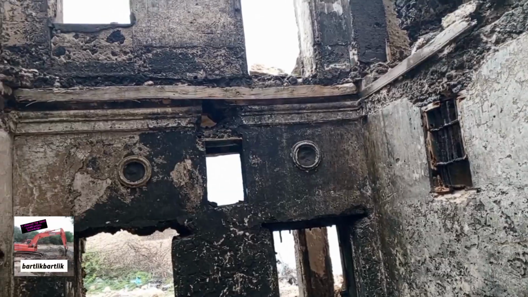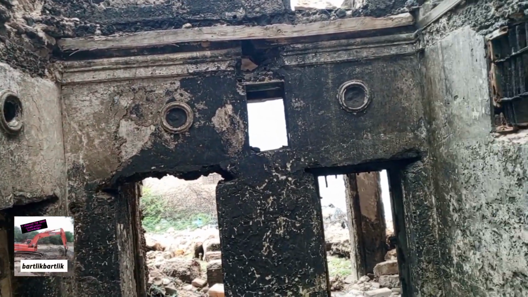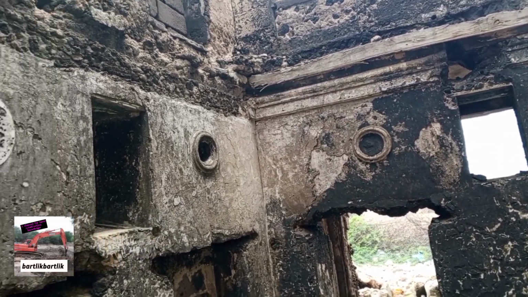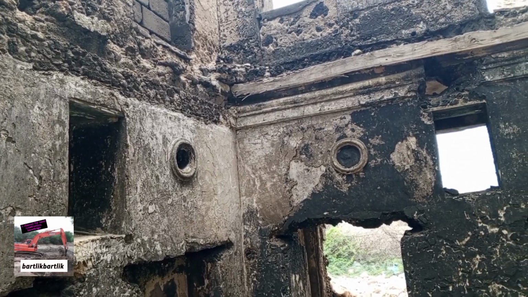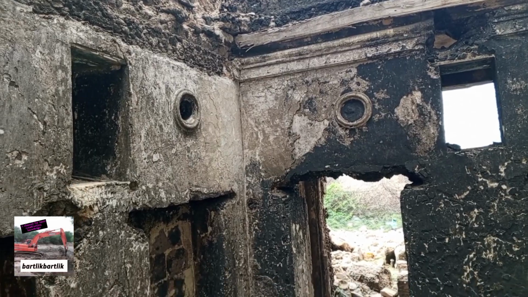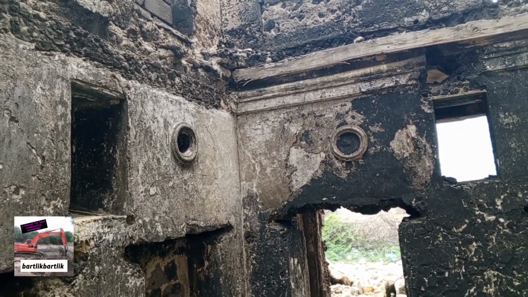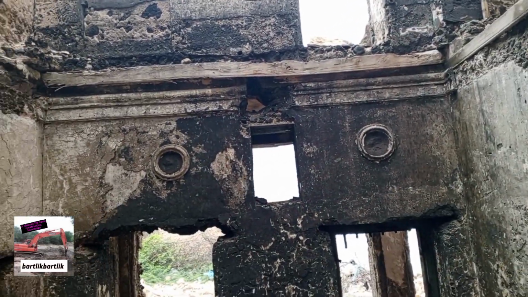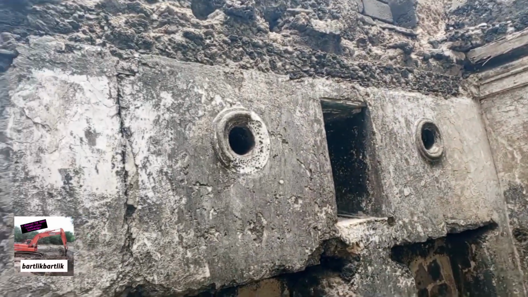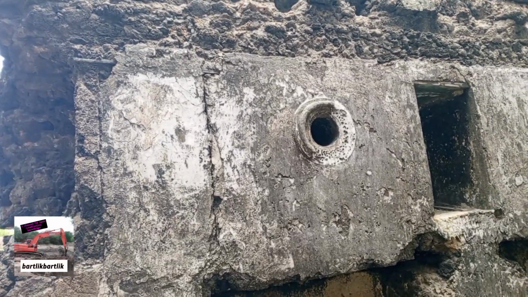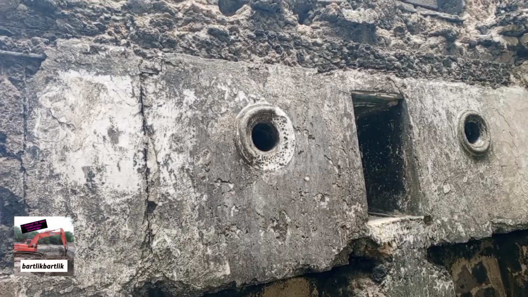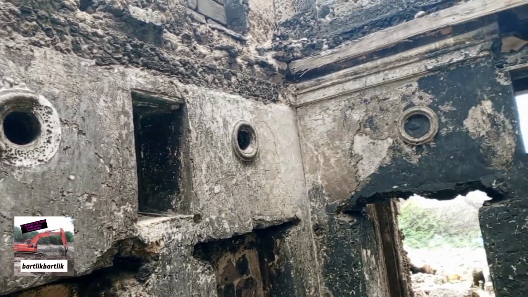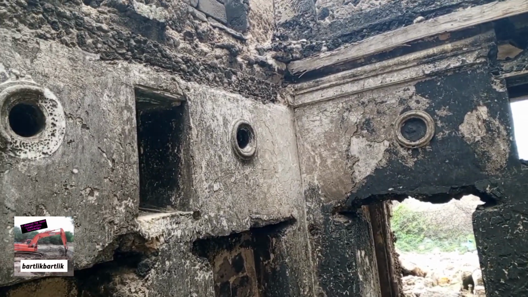So here we are inside. As you can see, it was a high-rise building. Is it a two-story or a single-story building? You can see there is no beam, there is no reinforced concrete beam. Of course we understand that the walls are very thick, such that they can withstand the loading.